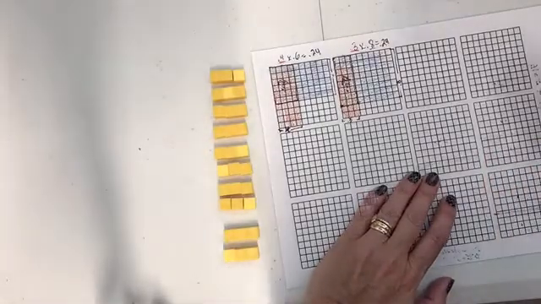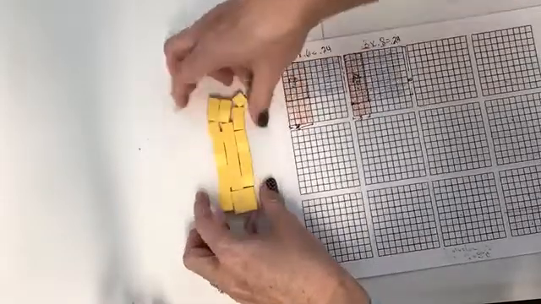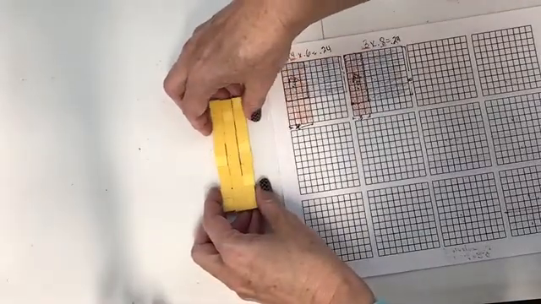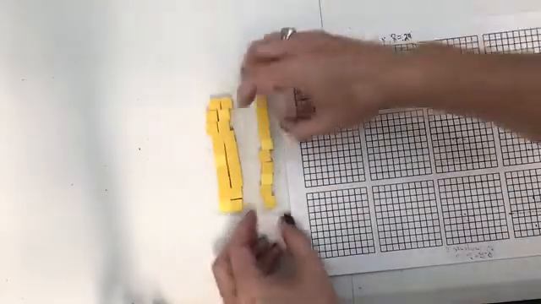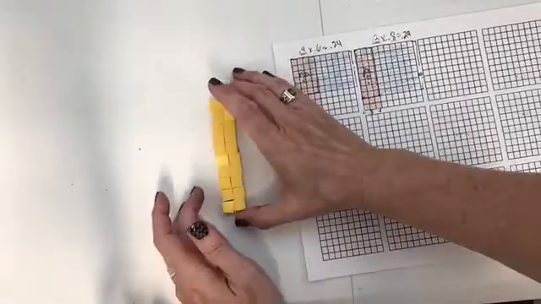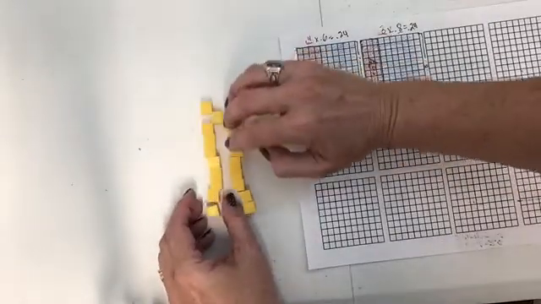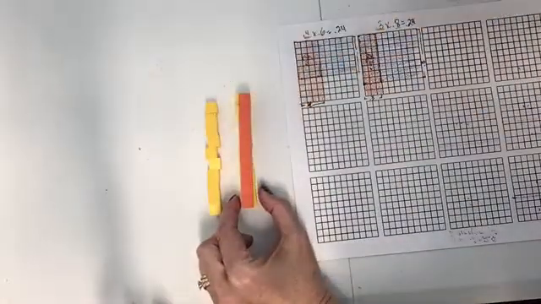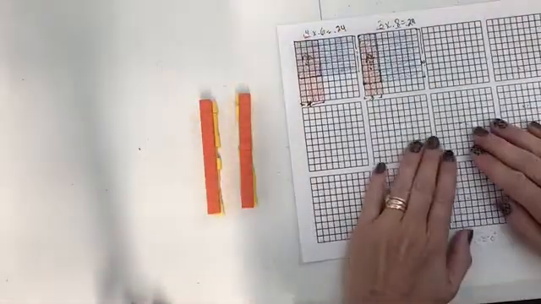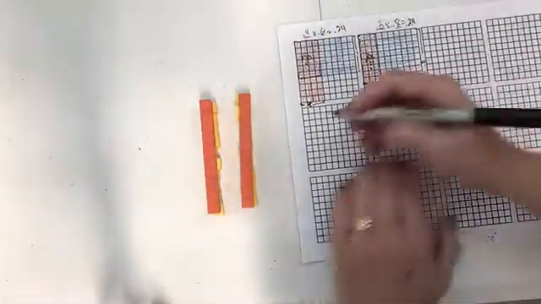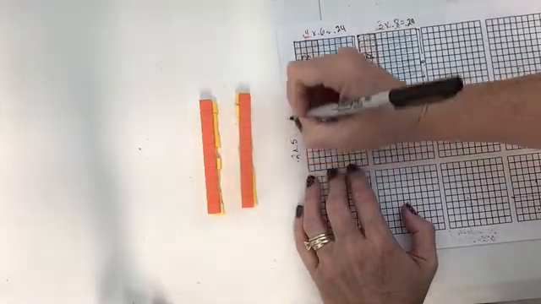Okay, let's do one more. We're going to push all this back together, so we want to prove it every time. And this time we're going to solve 2/10 times 5/10. So here's my 2/10. If kids don't believe me, I can separate them and show them. This is 1/10, and this is 1/10. In this problem, I want to solve the model 2/10 times 5/10.